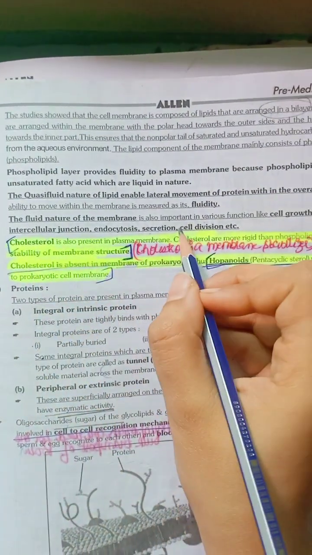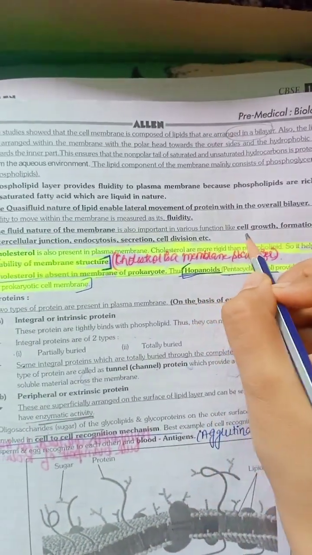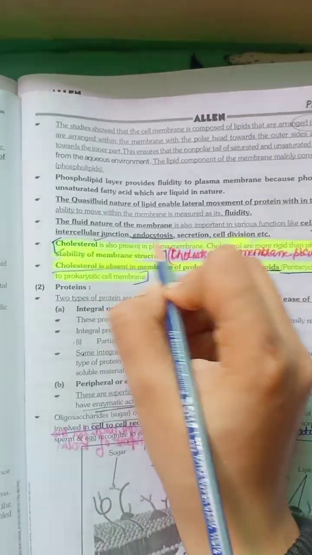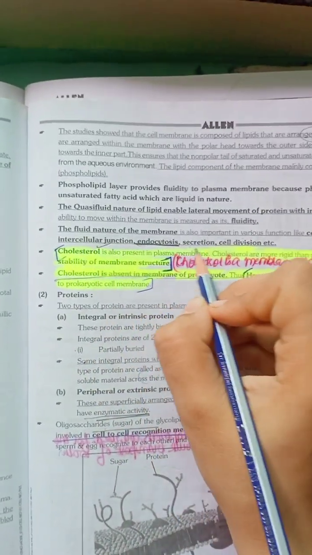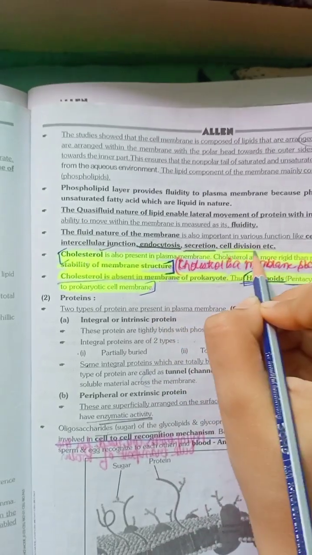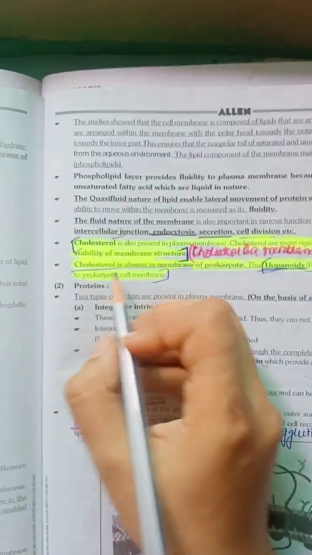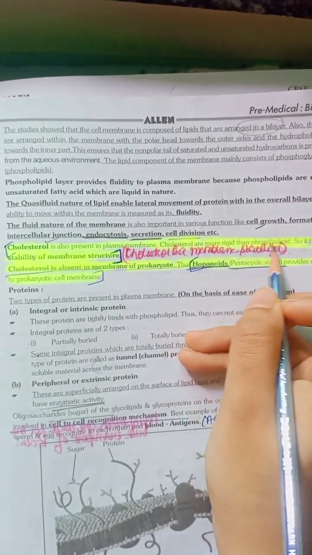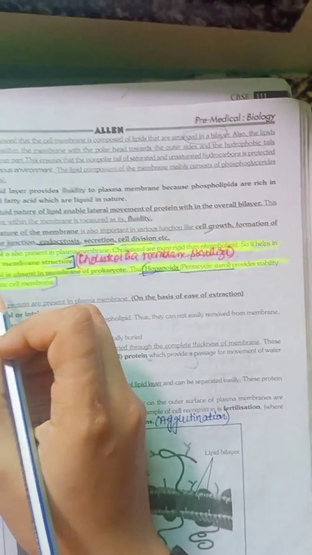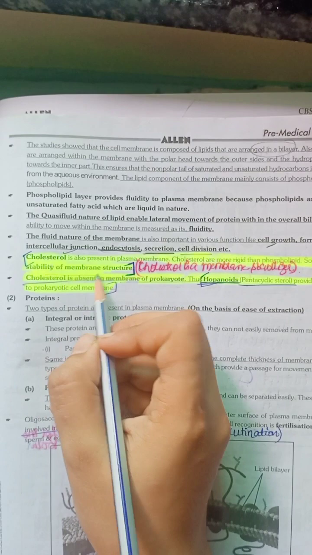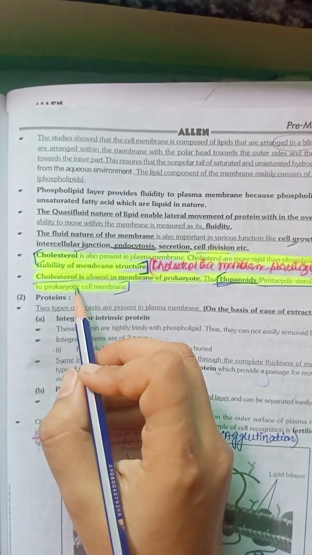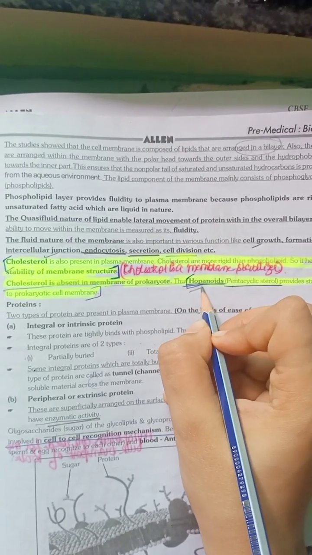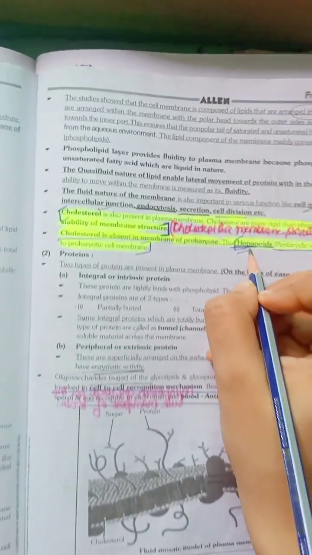Now the fluid nature of the membrane is important in cell growth, formation of intercellular junctions, endocytosis, that is phagocytosis and pinocytosis. Then we have secretion, cell division, etc. Now cholesterol is present in the plasma membrane, and cholesterol is more rigid than phospholipid, so it helps in the stability of membrane structure. Cholesterol is absent in the membrane of prokaryotes, and we have hopanoids which are present in the prokaryotic cell membrane.